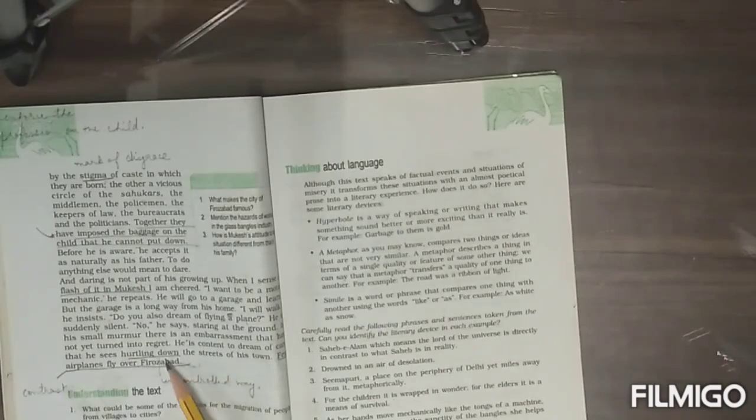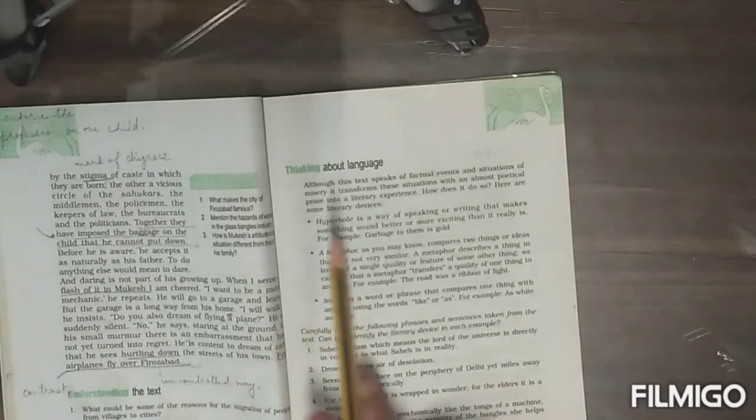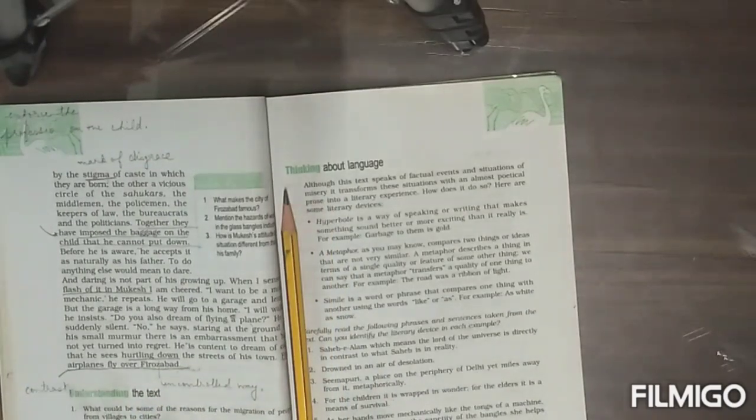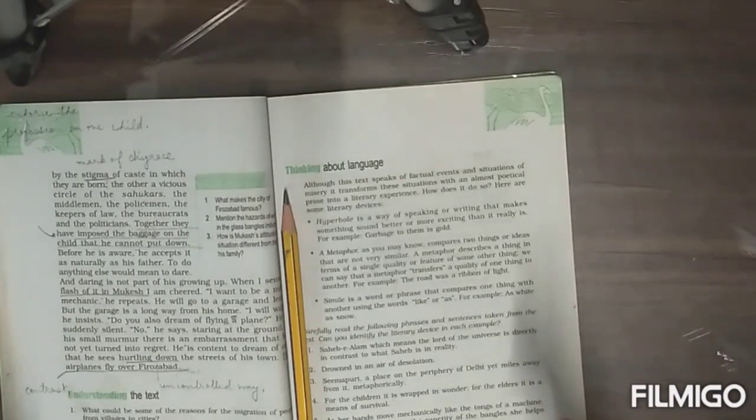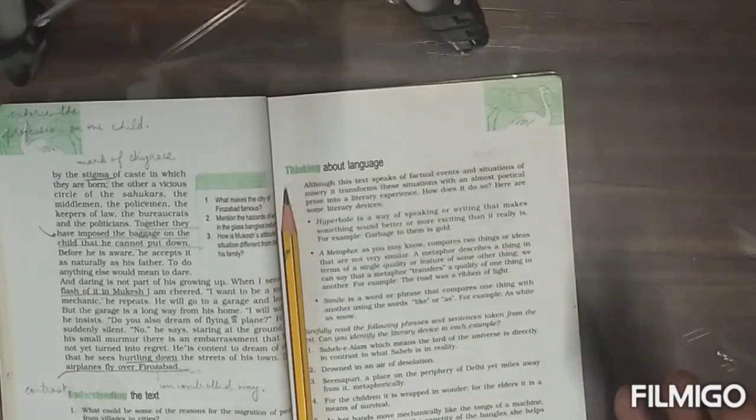So in the end, the story ends with few airplanes fly over Firozabad. It means it is only Mukesh who is responsible for his fate. He intends to be the young rebel who will break the tradition and move a long way to fulfill his dreams.